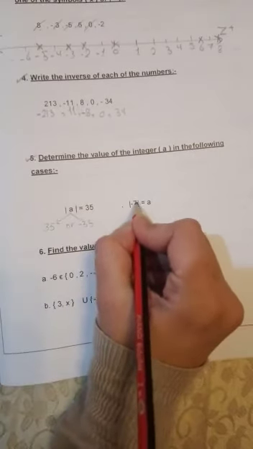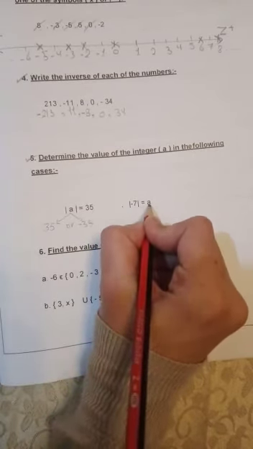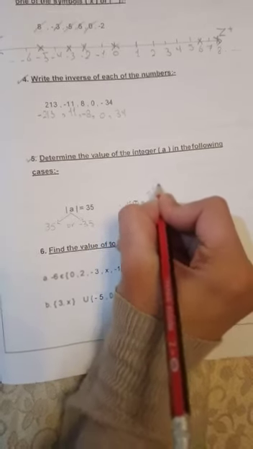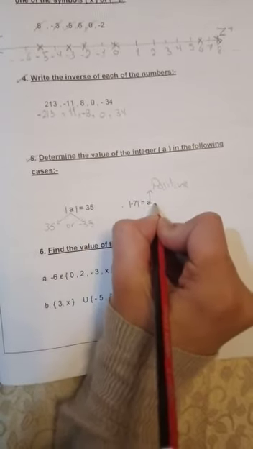Here, the absolute value of negative 7 equals a. a must be positive. Negative 7, a equals 7.